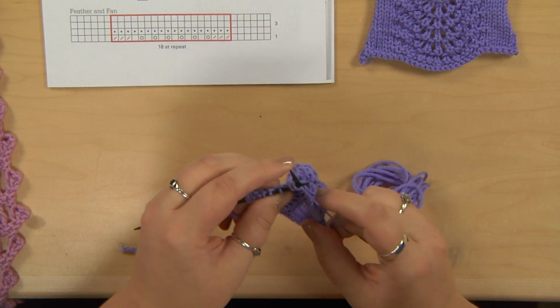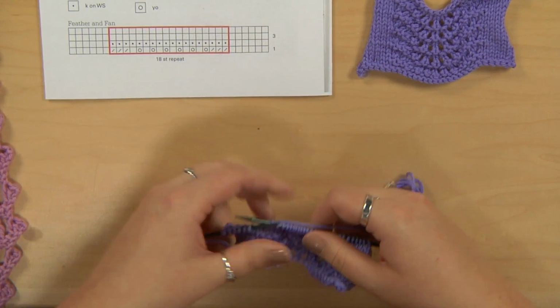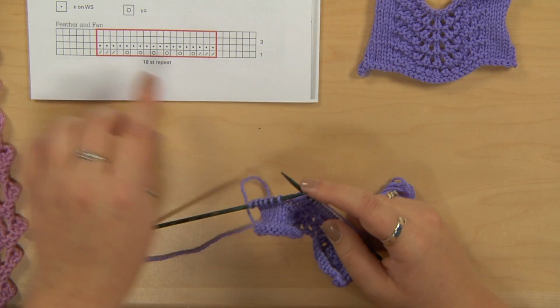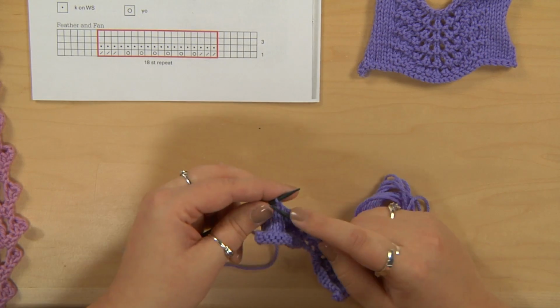If I was working this over a larger swatch, I would keep working this pattern as it's told for the pattern repeat, but instead I'm just going to knit these last 6 stitches.